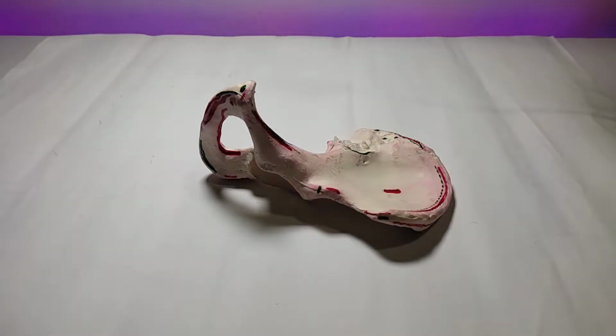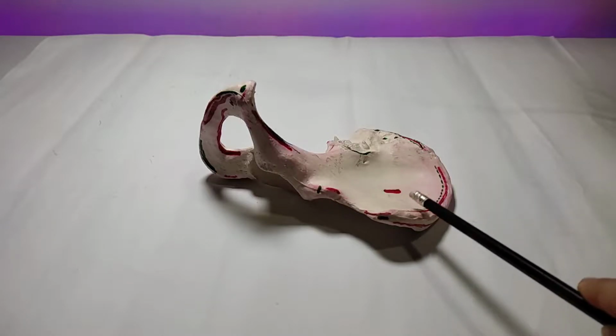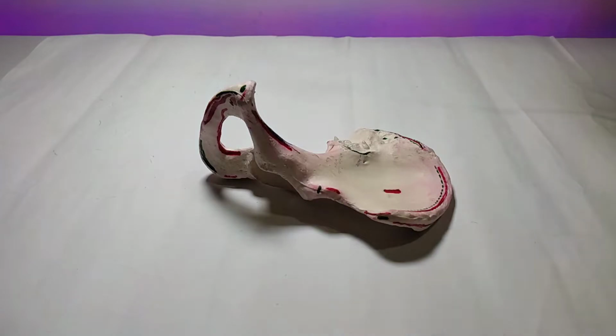Before we begin, I'd like to recommend that you watch my previous video on the ilium before watching the video on the pubis, because we move in a systematic order. We start from the ilium and then we'll move on to the pubis. So it's better if you watch the ilium first.